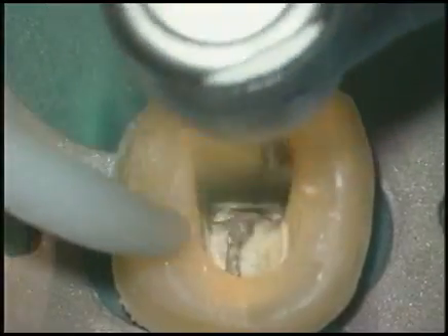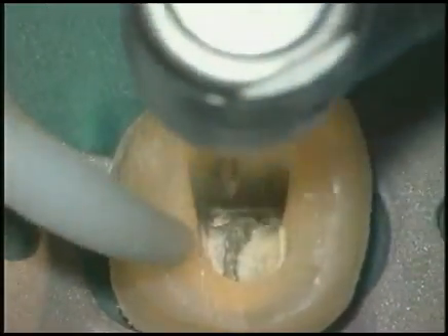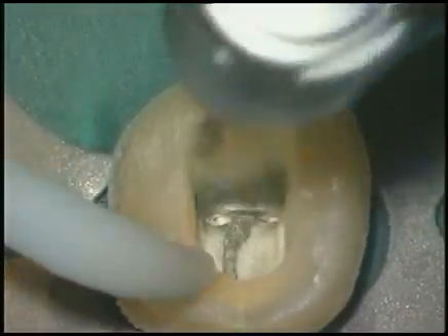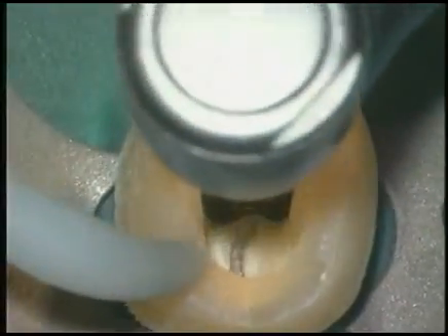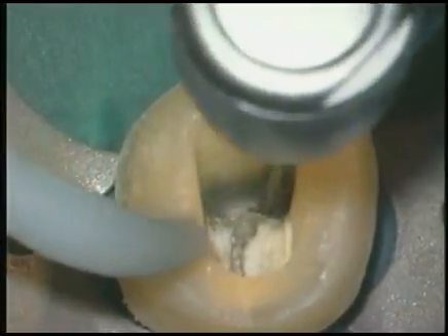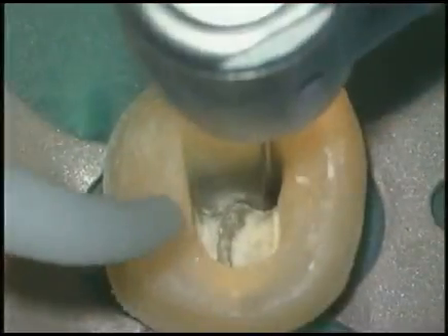Smaller GGs then are used in a crown-down manner. These GGs are tapped very lightly into the canal. I want to emphasize the light pressure that we use the Gates-Gliddens with. It would be analogous to writing with a pencil without breaking the lead.